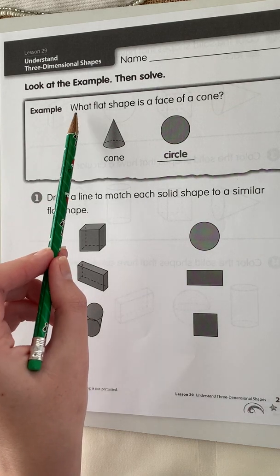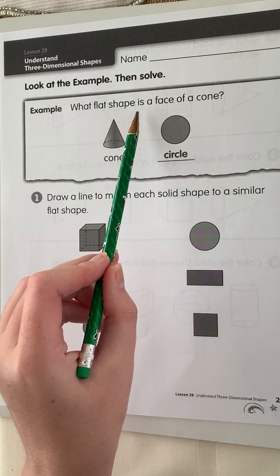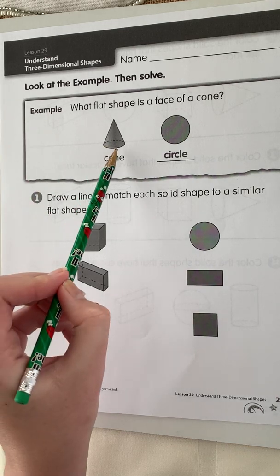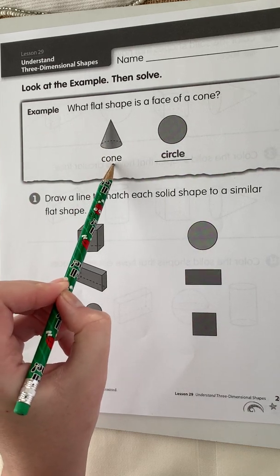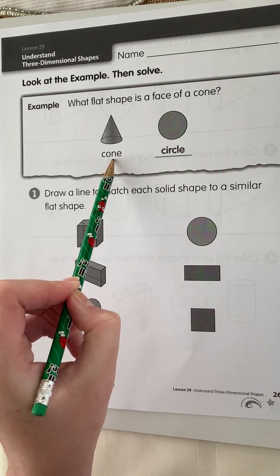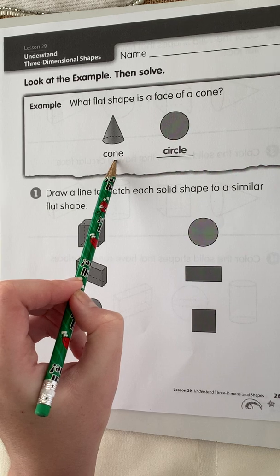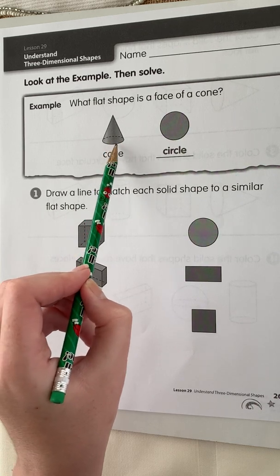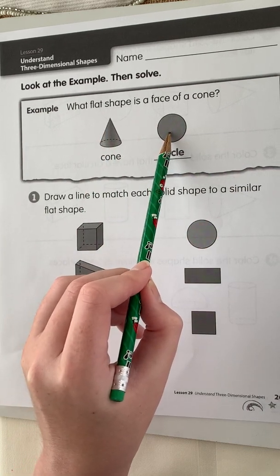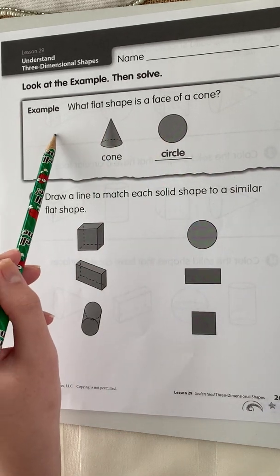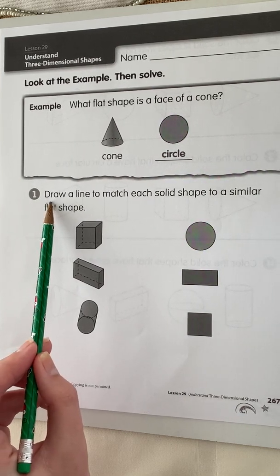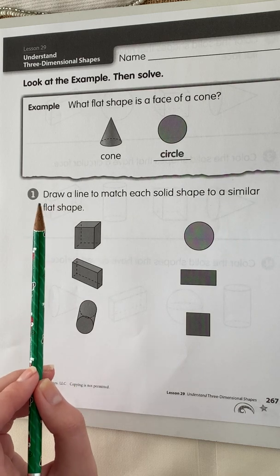The example says, what flat shape is a face of a cone? This is a cone here. Whenever I hear the word cone or see a picture of a cone, I always think of an ice cream cone. So the face of a cone, this bottom piece right here, is a circle. Now that we have looked at the example, we can read the directions for question number 1 and move on.